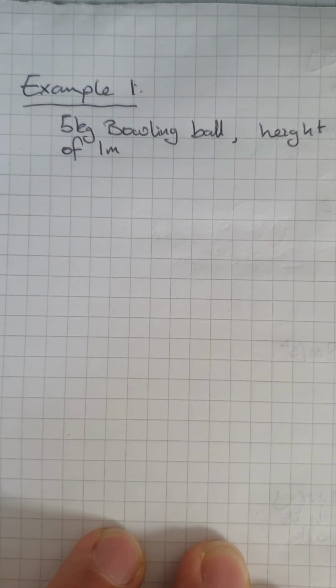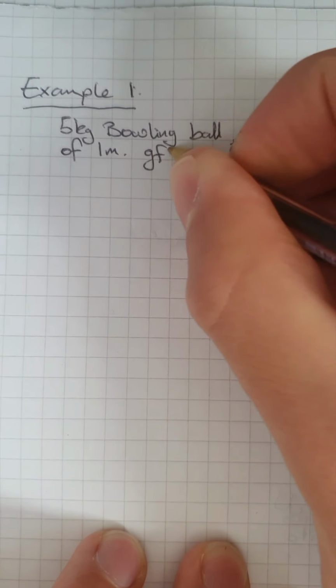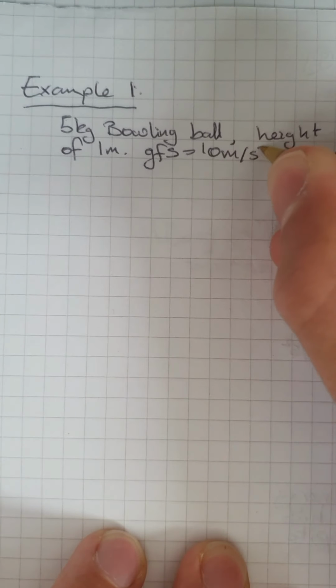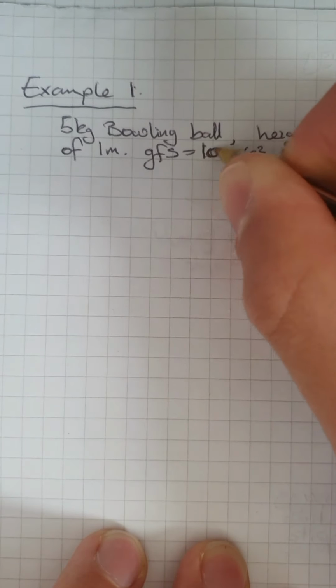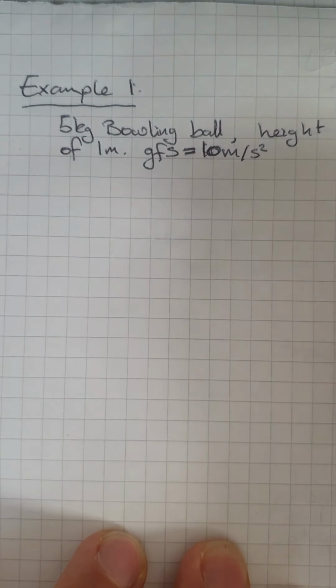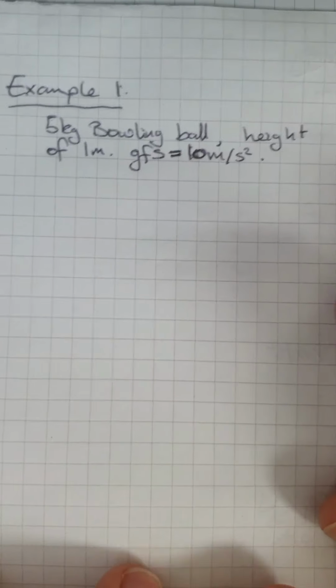Above the ground. On Earth, the gravitational field strength, so I'm just going to put GFS, is equal to 10 meters per second squared. Sometimes in a question, they'll give you 10 instead of 9.8. Just use that number, okay? What is the gravitational potential energy? So it's telling us that we've got all of this information.